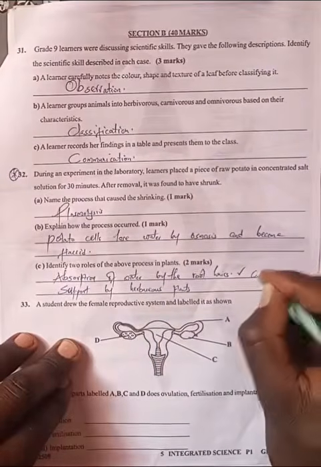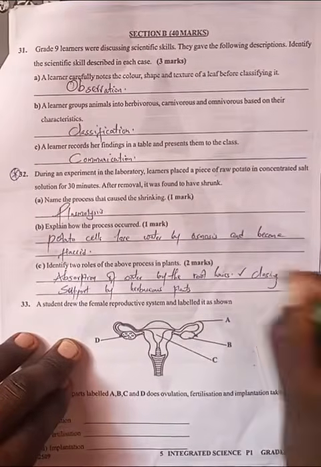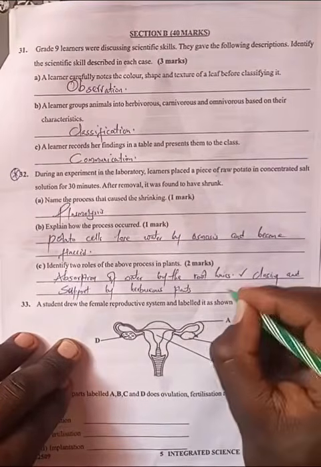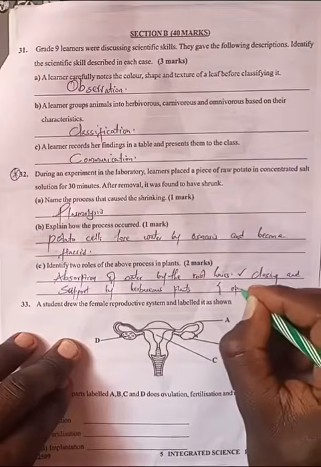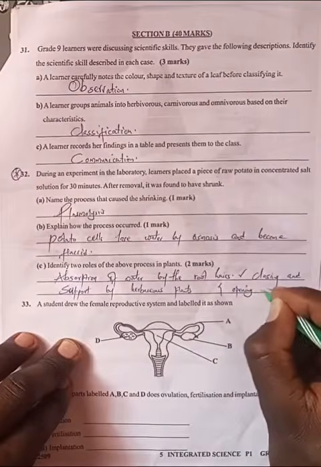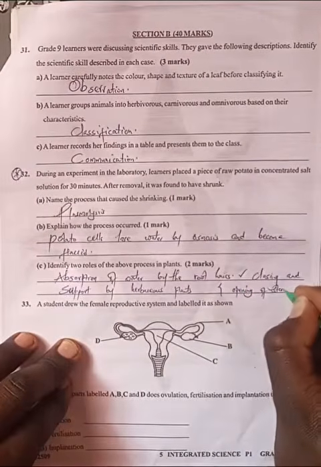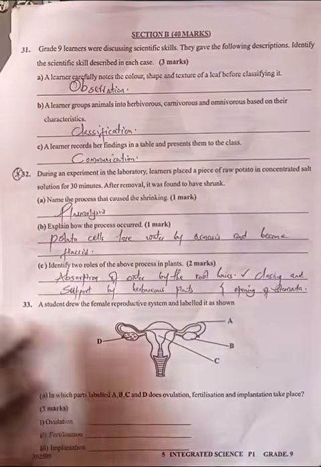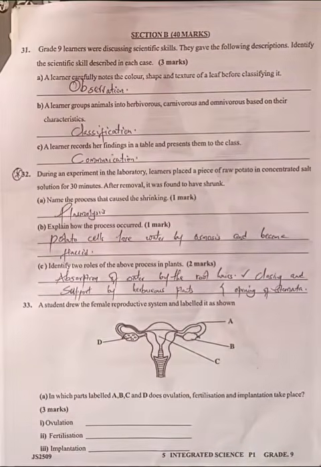You can also add closing and opening of stomata, and also you can talk of feeding of the carnivorous plants.